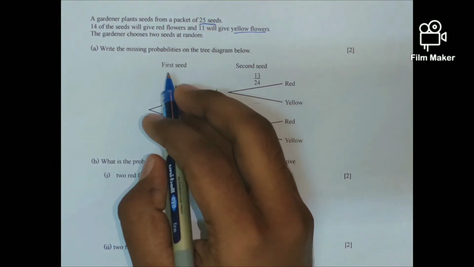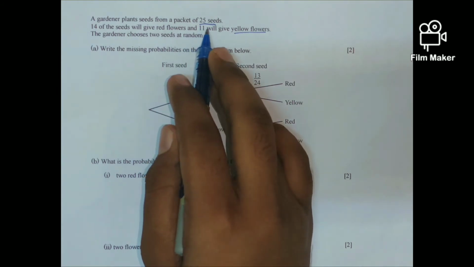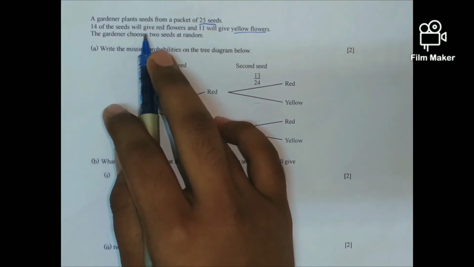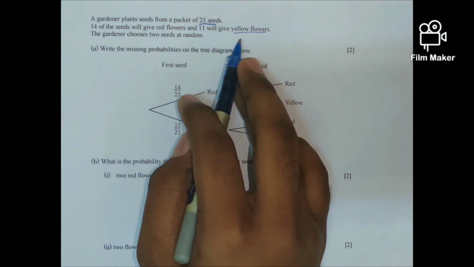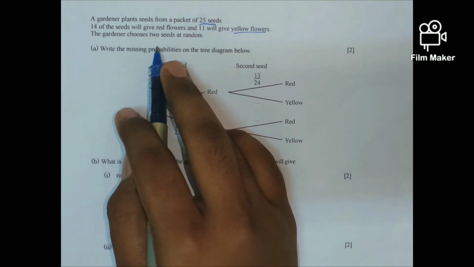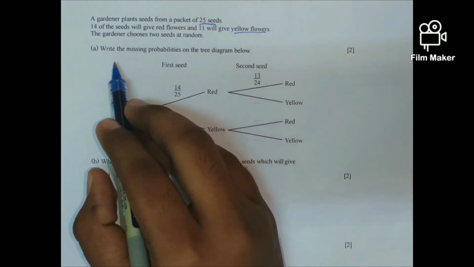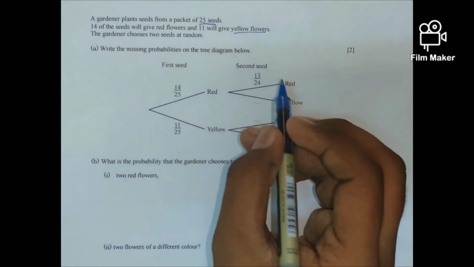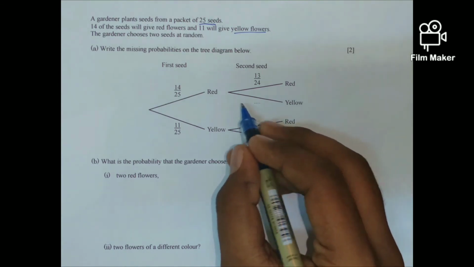So the fourth question over here is, a gardener plants seeds from a packet of 25 seeds. 14 of the seeds will give red flowers and 11 will give yellow flowers. The gardener chooses 2 seeds at random. The first part of this question is to write the missing probabilities on the tree diagram below. Now we need to complete this tree diagram.